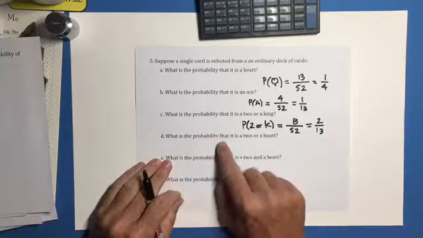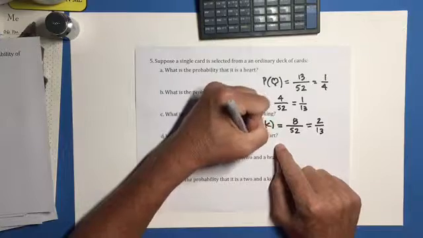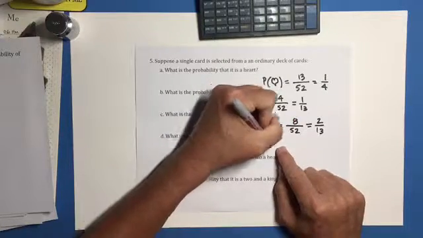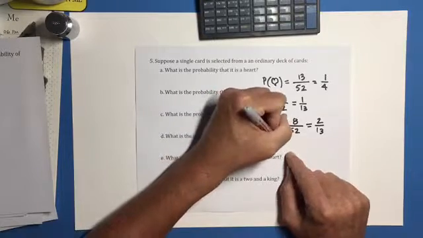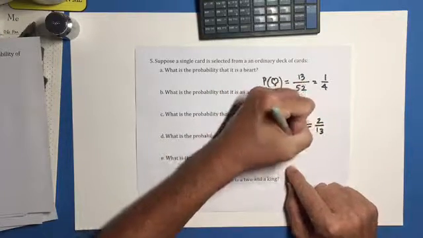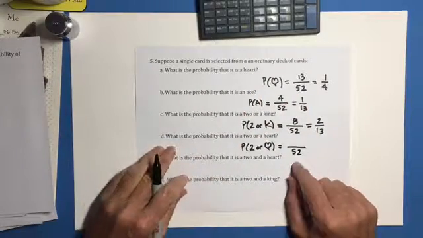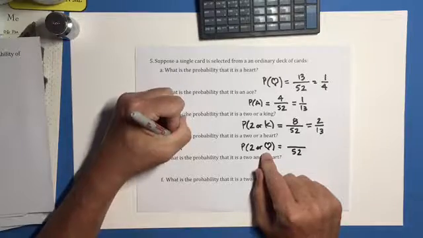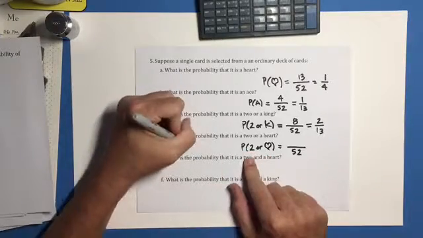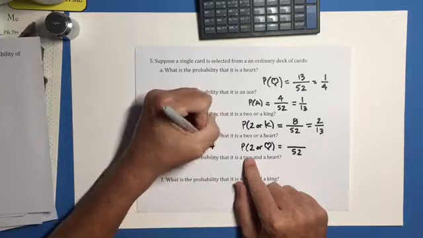What is the probability that it is a 2 or a heart? Well, again, there's only 52 ways I can draw any card, so that stays the same. But now probability of a 2 or a heart. Well, I know that I have 4 2s and 13 hearts, which is 17.